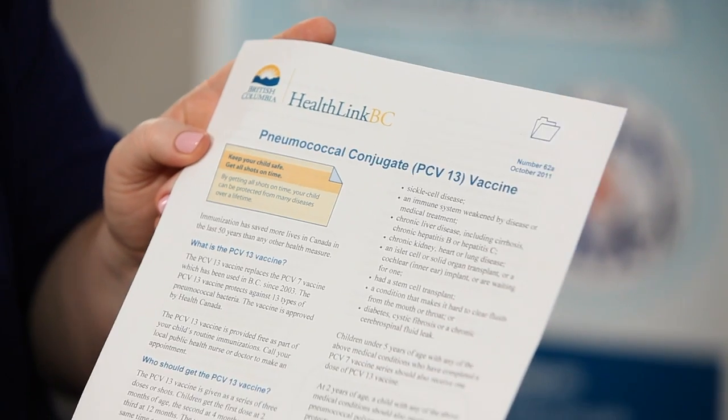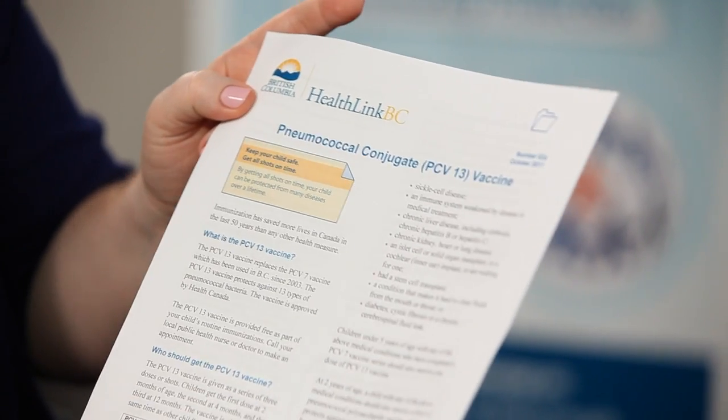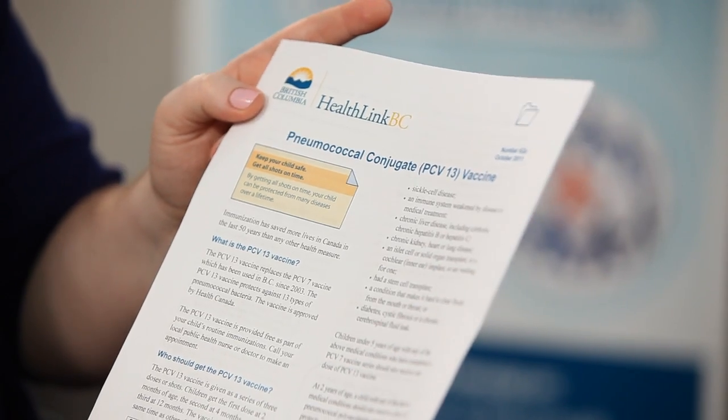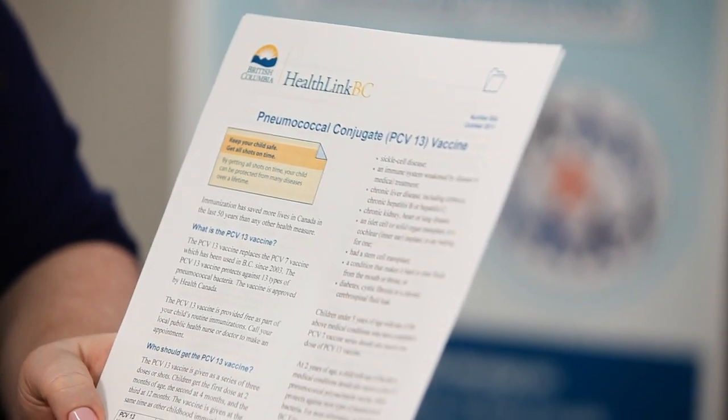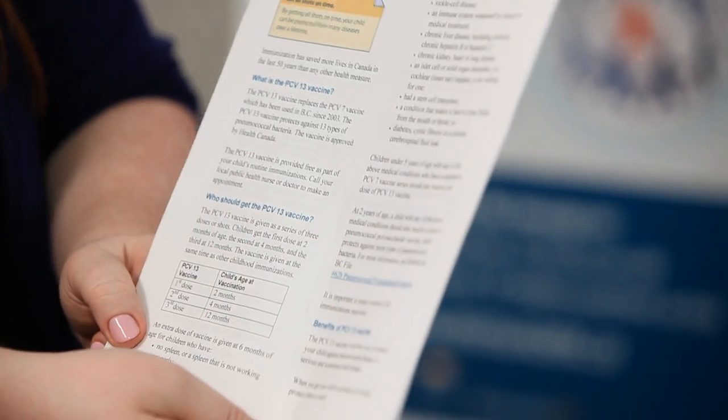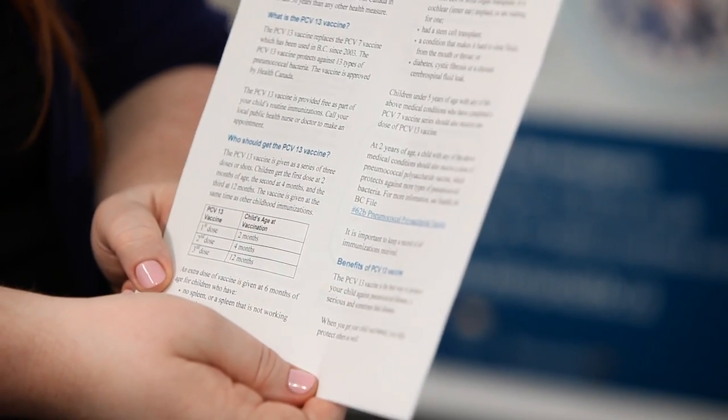Then the next two we're going to talk about are both bacteria, and we would be giving them by injection as well, okay? So the pneumococcal conjugate vaccine protects against 13 types of this bacteria. We give it to children at 2 months and 4 months, and a booster dose at 12 months. Now, if you told me that your daughter had some chronic health problems or was receiving medical treatment for anything, then we might look at giving her an extra dose at 6 months. But because she's well and healthy today, she has no pre-existing health conditions, she wouldn't need that.